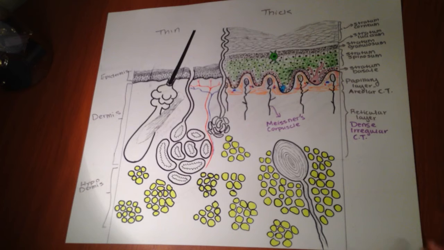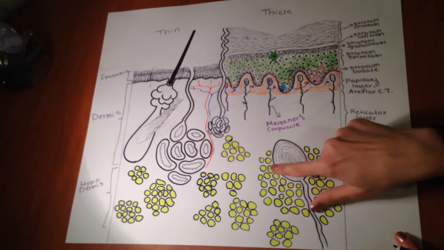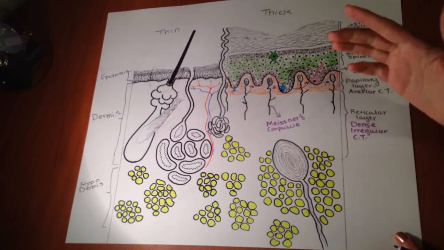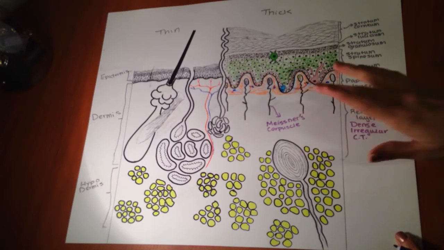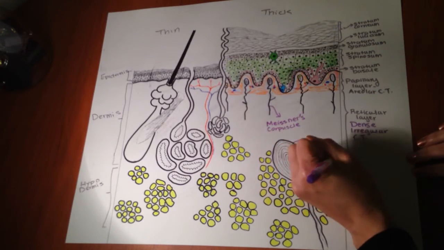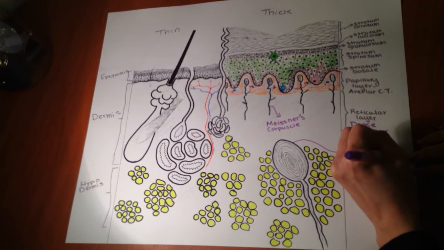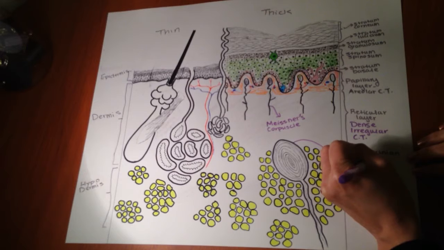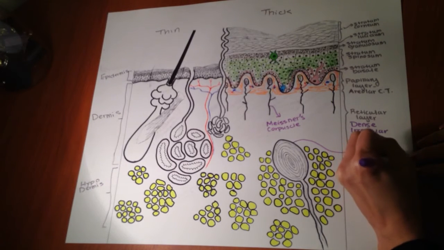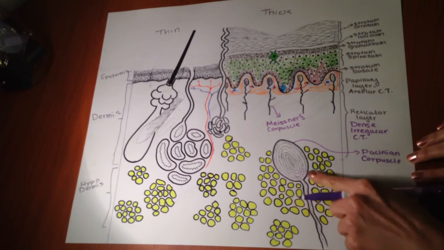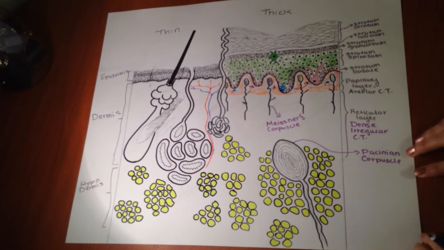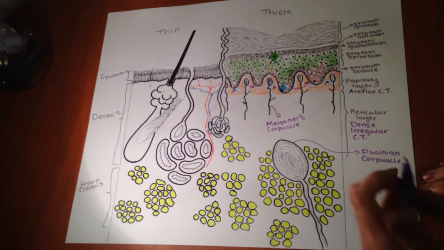There is a type of corpuscle found in this layer called the Pacinian corpuscle. It's kind of like you could find it in the hypodermis or dermis. And these Pacinian corpuscles look like onions, and they are for detecting pressure.